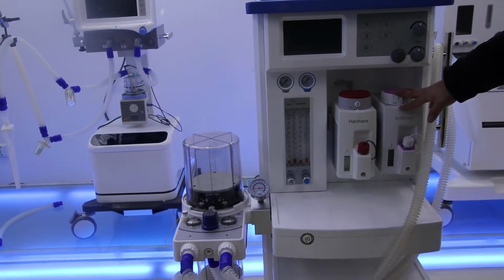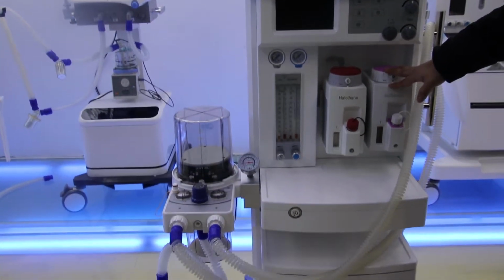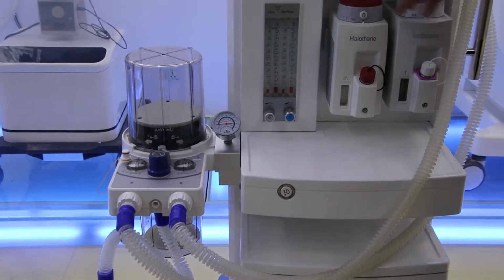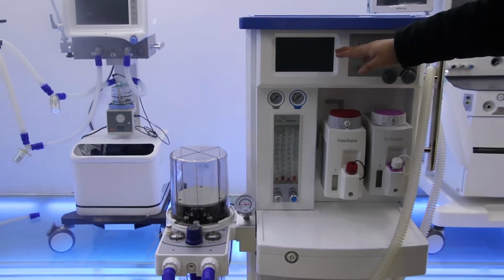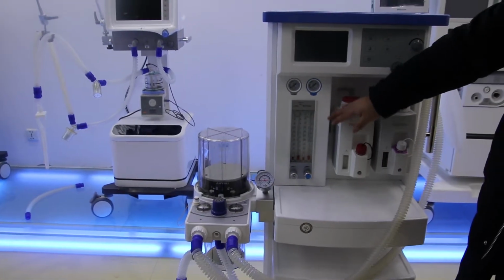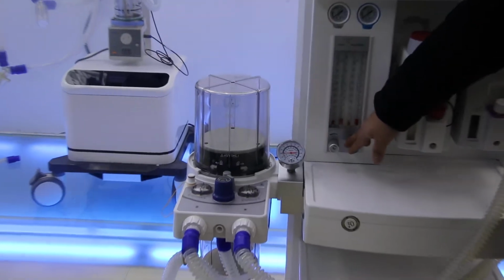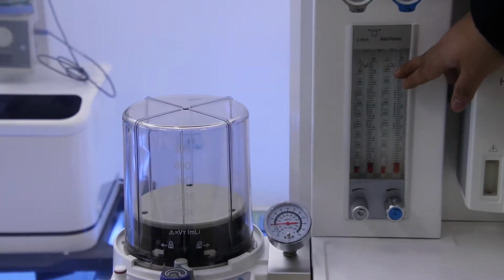For the vaporizer, we can choose from 4 vaporizer types: the halothane, isoflurane, enflurane, and sevoflurane. Here is the ventilator. We have a 7-inch screen to show all the information. And here is the flow meter. For this machine, we have 2 gas sources. You can choose from oxygen and nitrous oxide, or oxygen and air.